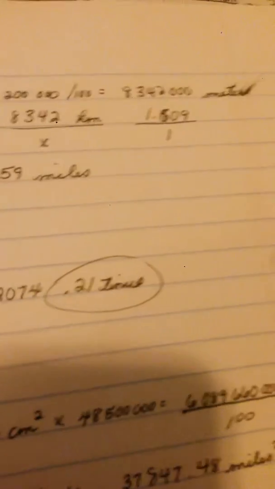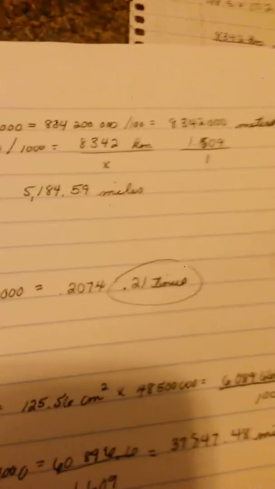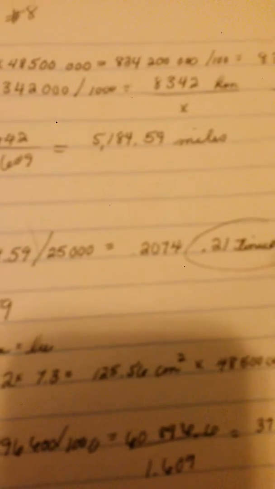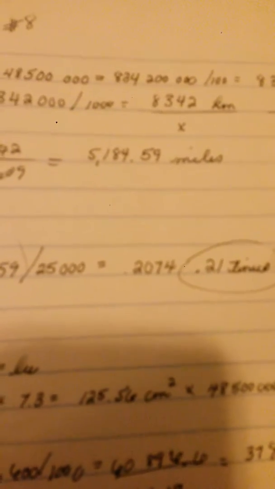Well, there's 1.609 kilometers in a mile. No, there's 1 mile in 1.609 kilometers, excuse me. So I set up a little equation and got that 5,184.59 miles would be the solution to number 8. And I recorded that on the sheet here. So, if you laid 48.5 million $5 bills end to end, how many miles long will the trail be? I got 5,184.59 miles. Moving on to 8B.